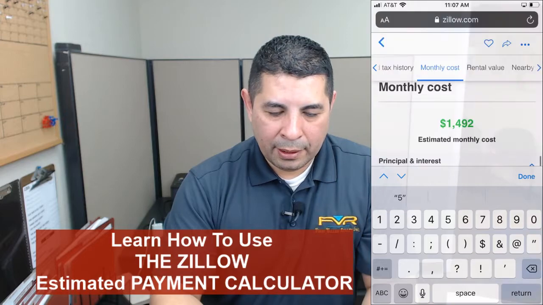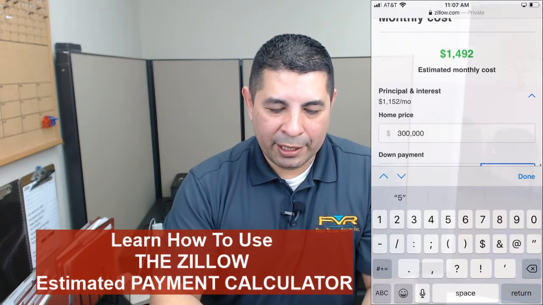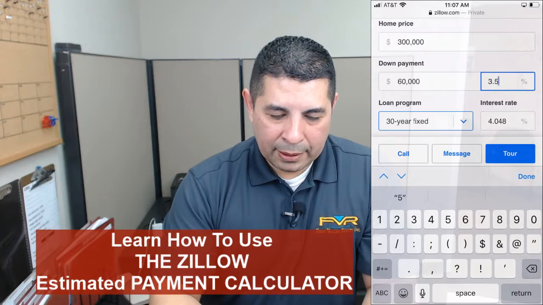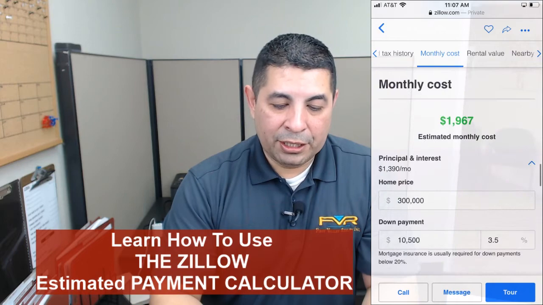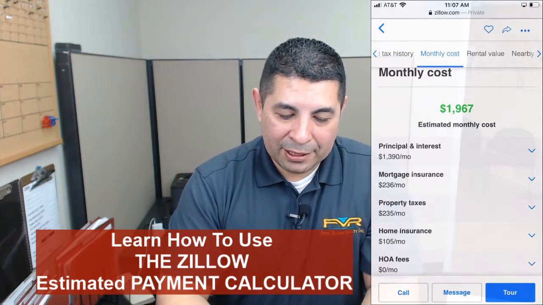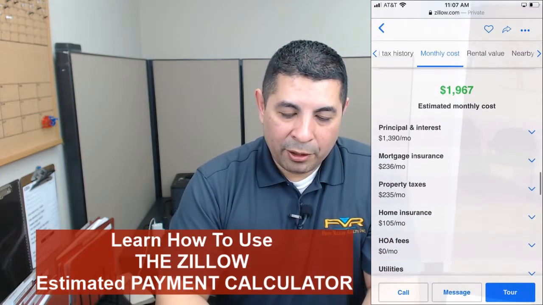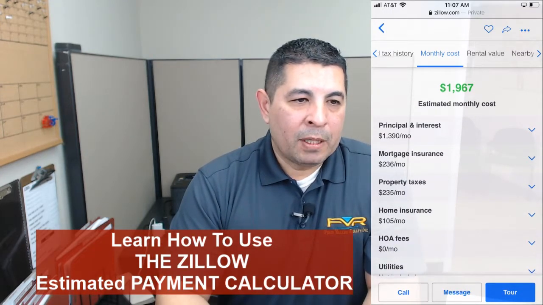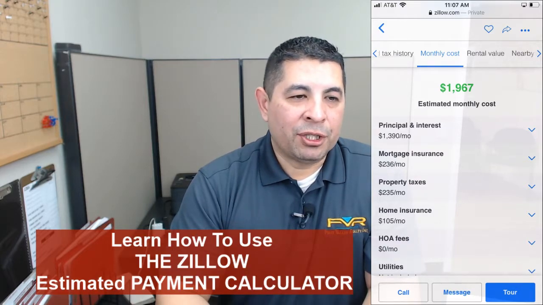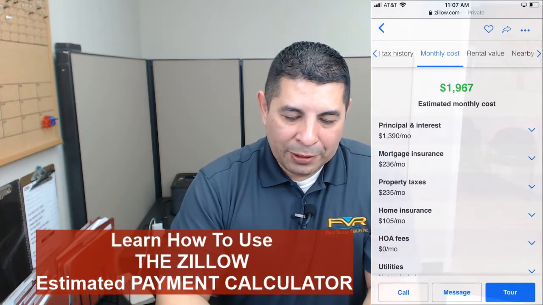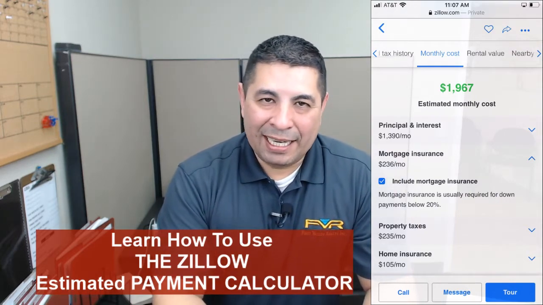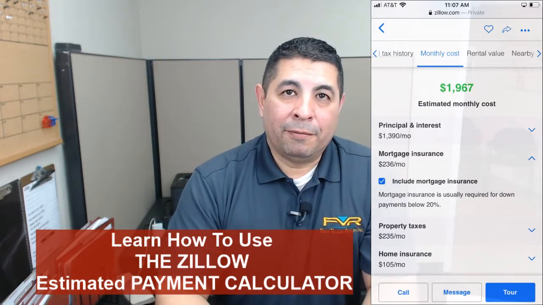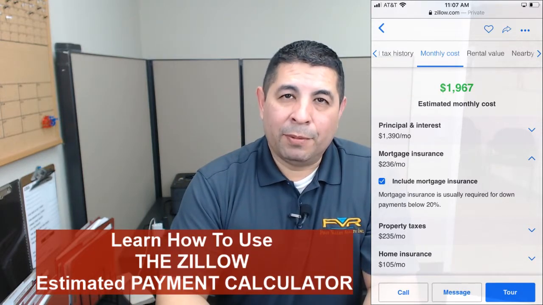Remember, our estimated monthly payment is $1,492. Once we actually click done, our payment has changed to $1,967. So that's your new actual estimated monthly payment. One of the biggest changes was your mortgage insurance. If you don't put down 20%, most lenders have to include the mortgage insurance. Like I said, every case is different. Talk to your lender, confirm that, or talk to your real estate agent.